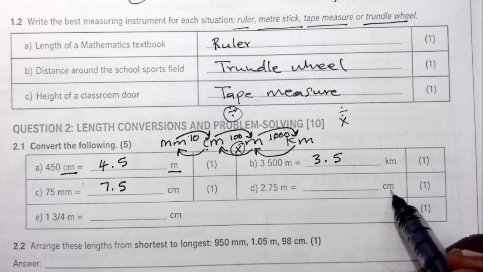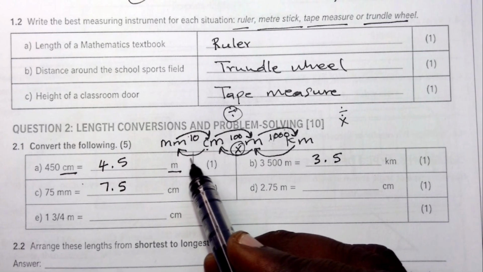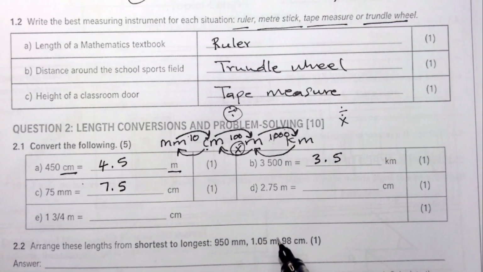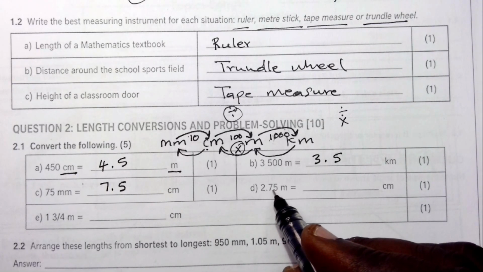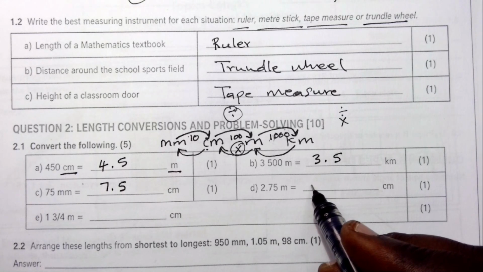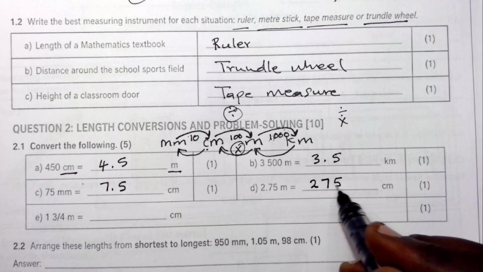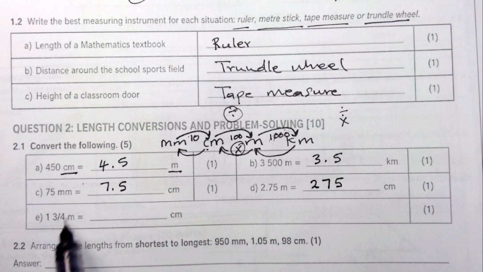All right. Now we are here. Meter to centimeter. What number to use? It is 10. What do we do with 10? We multiply this given meter. So in this case, it's going to be 2.75 times 10, which is going to give us 275 centimeters.